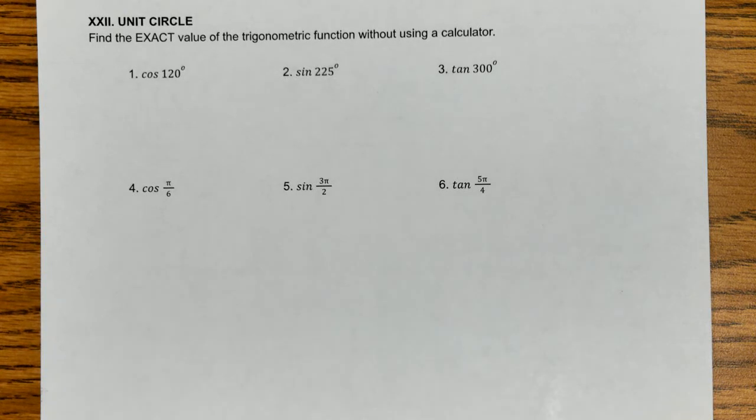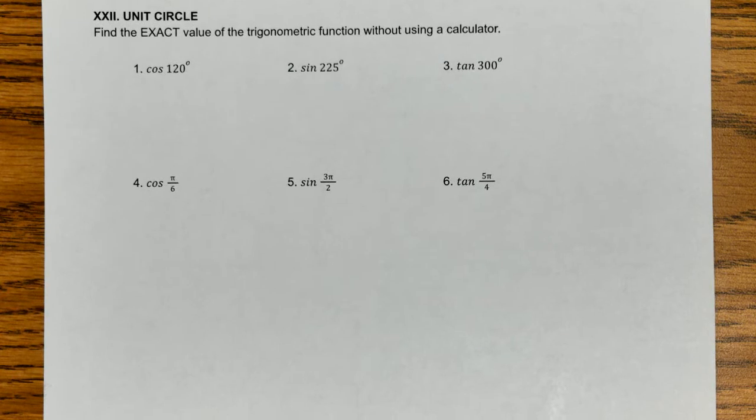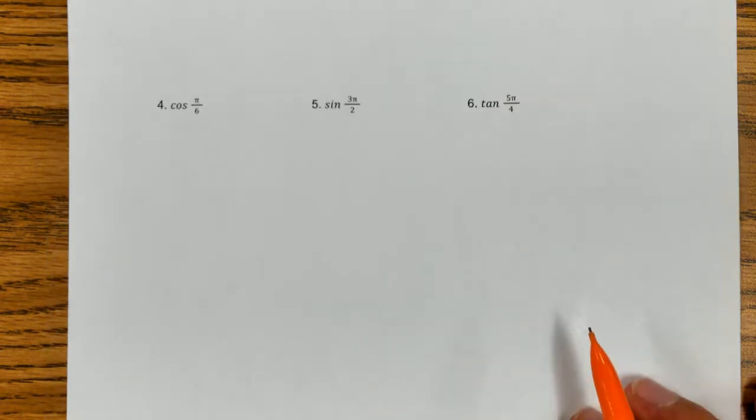This is section 22, the unit circle. There's not a ton of information I can provide. A lot of this is just memorizing the unit circle. I will give you a little bit of advice.